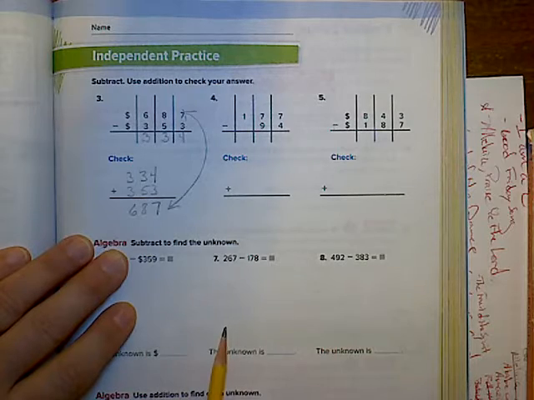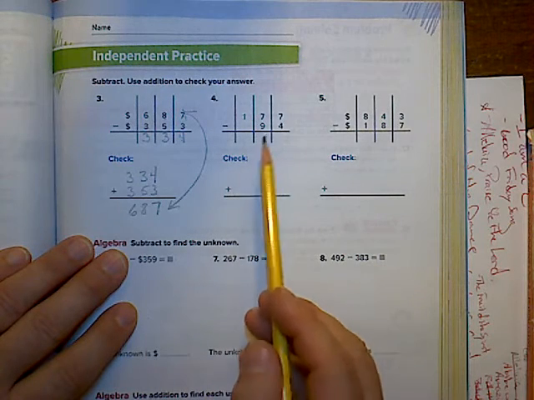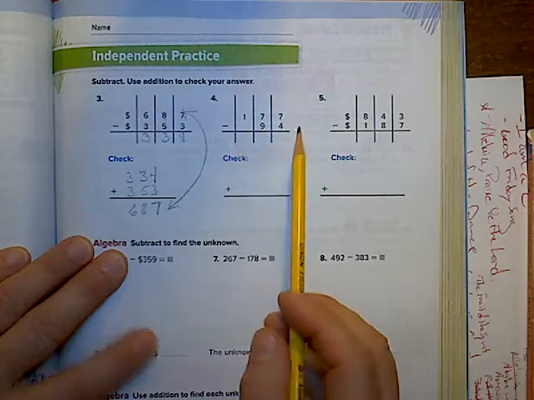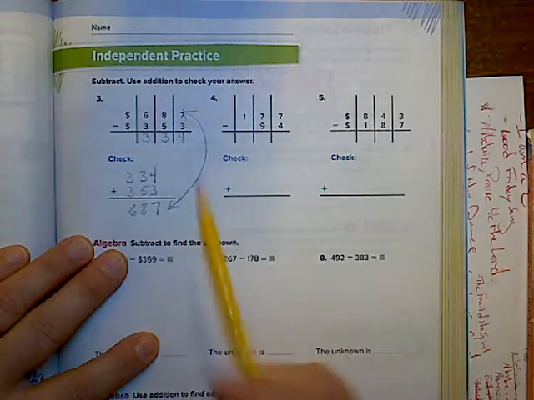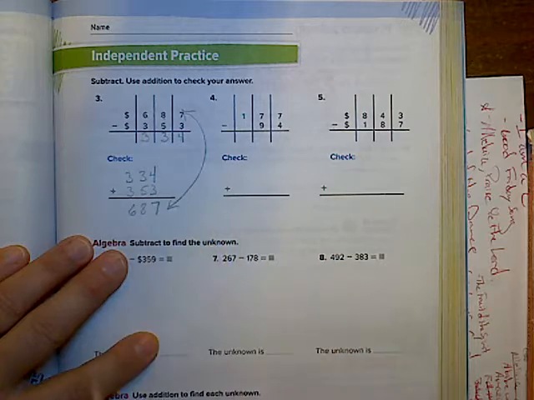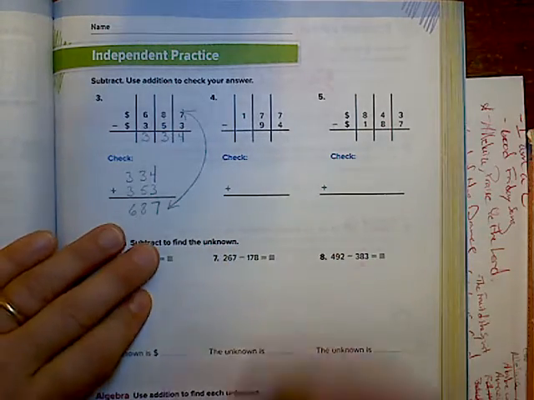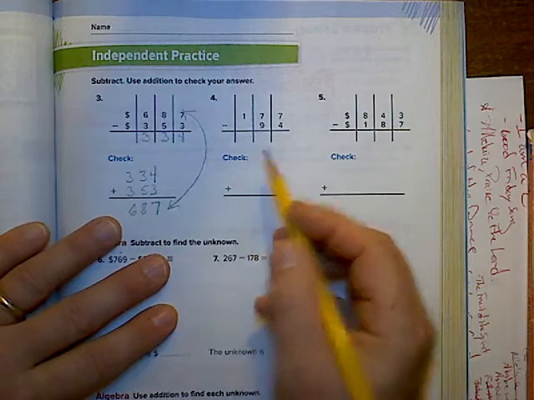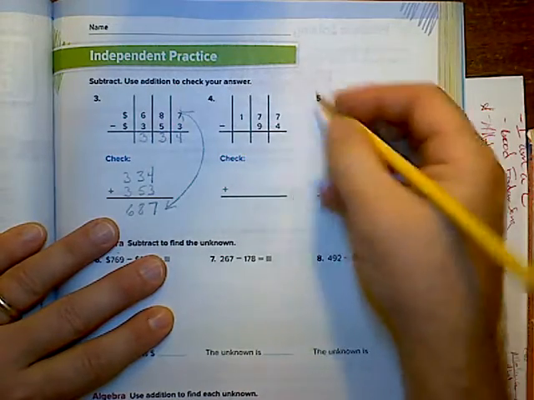All right, here's what I want you to do. I want you to do number 4, pause this, do number 4, and then unpause it to watch me do it to see if you did the right thing. All right, go ahead and pause it. All right, hopefully you're done. And here's what you would have come up with.